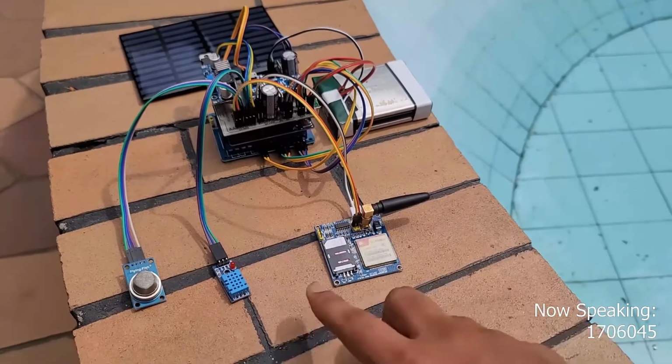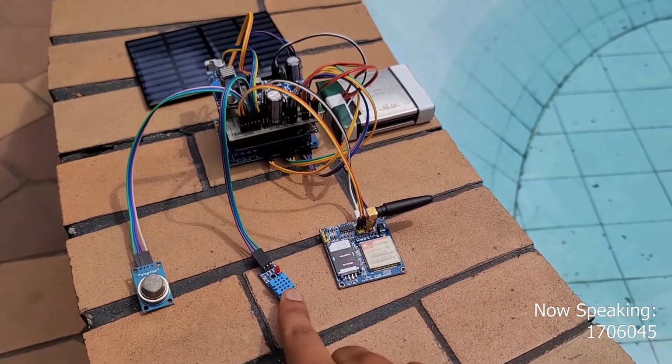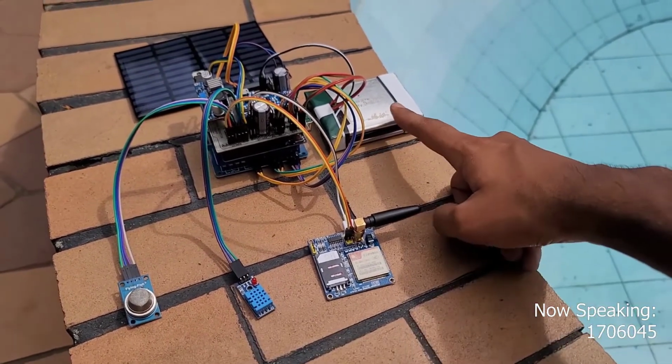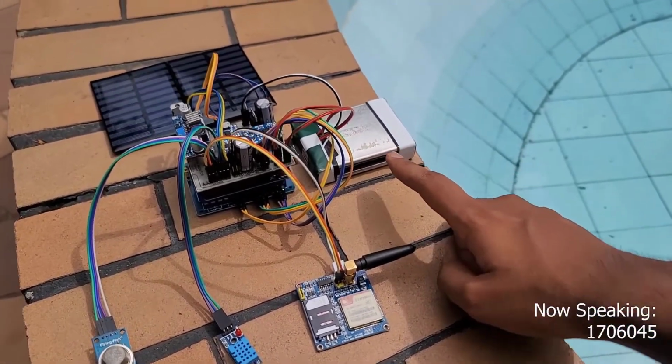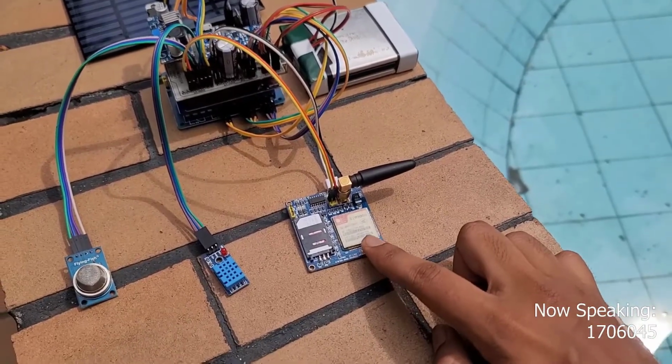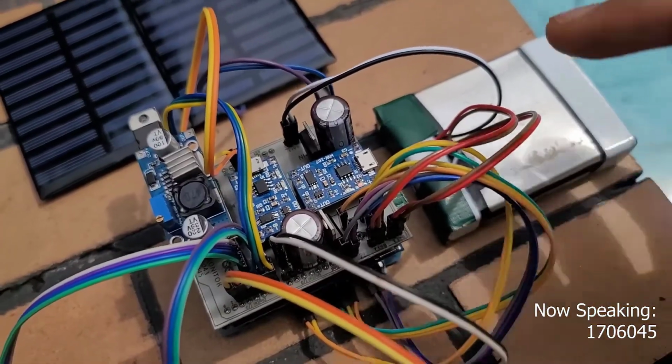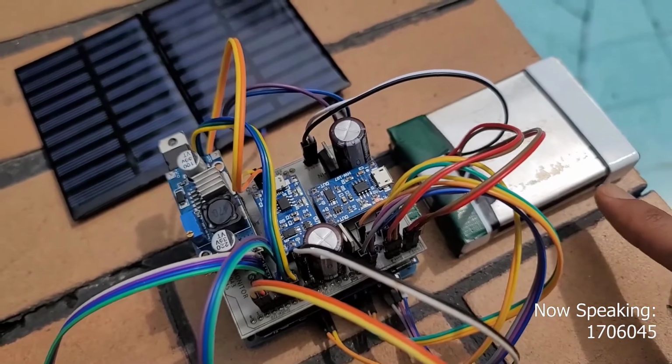Now the circuit has turned into parallel mode. The gas sensors are off as the batteries are now in parallel and charging. The GSM module is also off, and the charging modules are being used to charge from the solar.